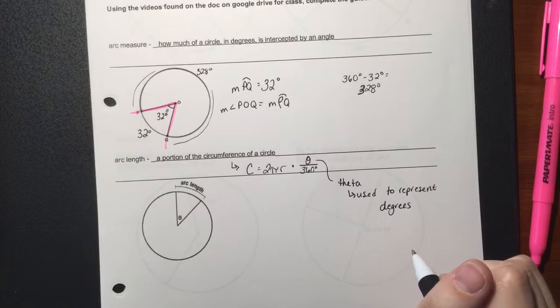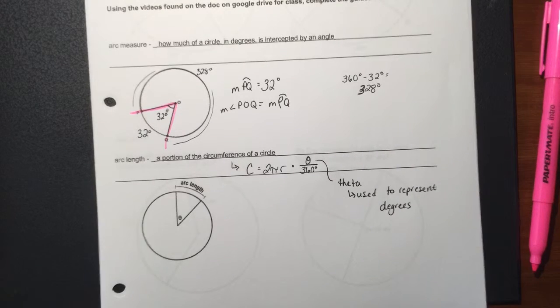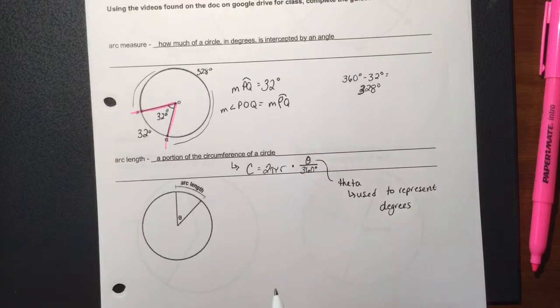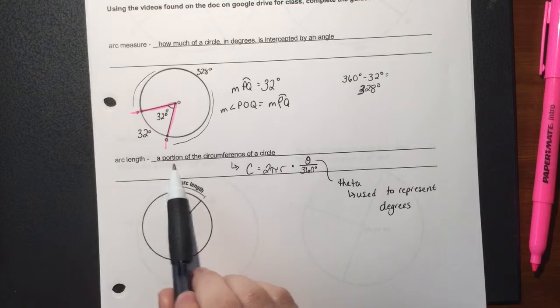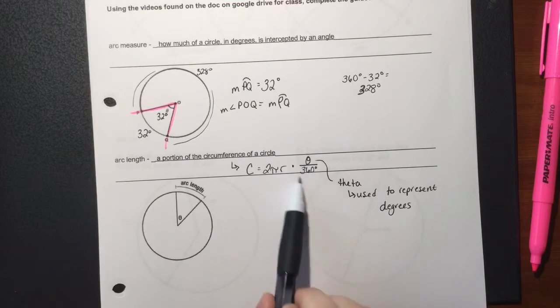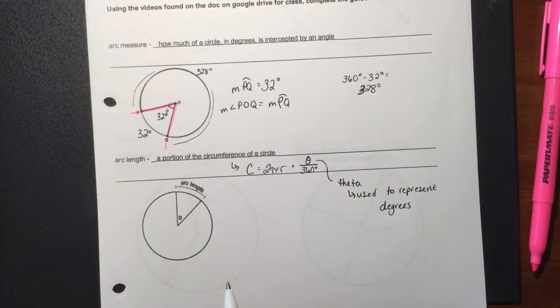All those times we were doing those trig functions and using the sine of A or the cosine of A or the tangent of A, we could have also been using the sine of theta, the cosine of theta, or the tangent of theta. It's a variable that they like to use in trig for degrees. So if we're looking for arc length, or a portion of the circumference, we'll do 2 pi r times the fraction of the circle that we're actually working with. Okay?